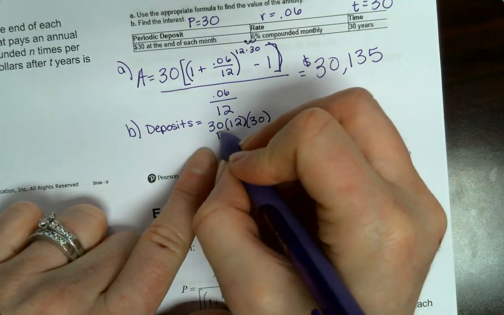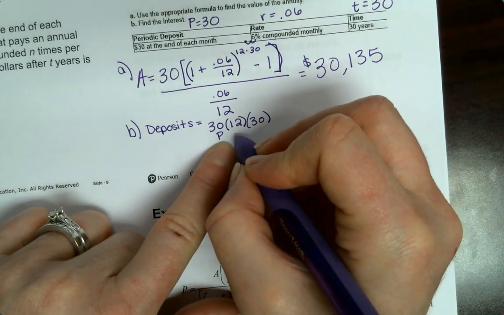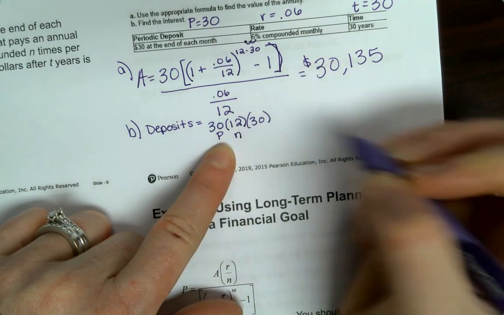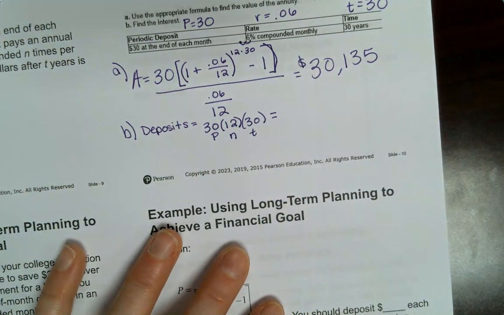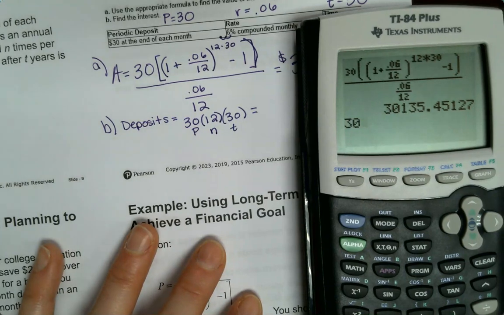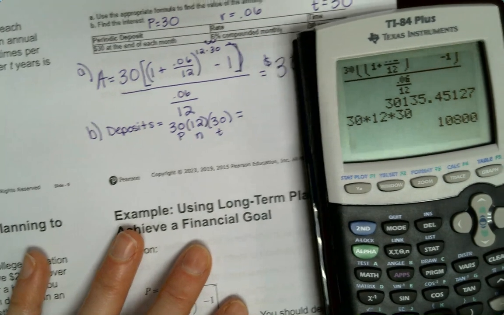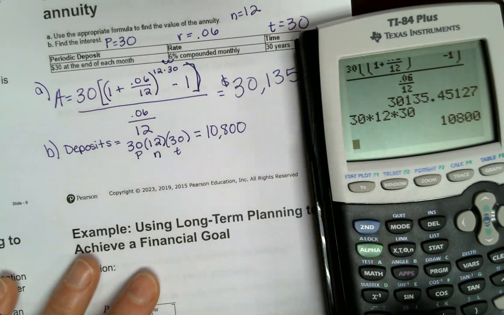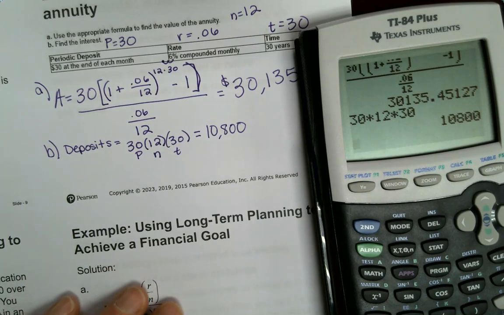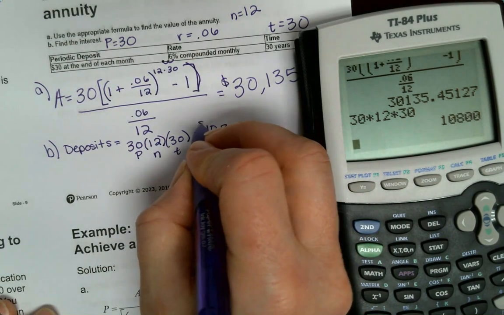So I did principal times how much is compounded times the time. So 30 times 12 times 30. 10,800 was deposited.